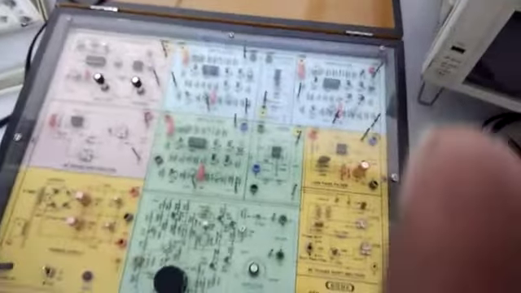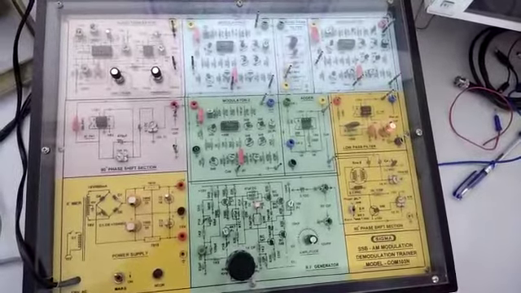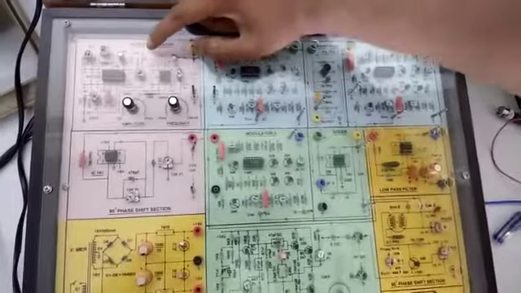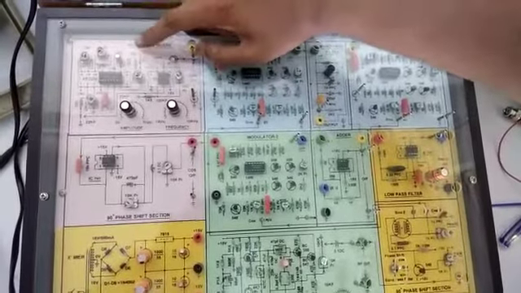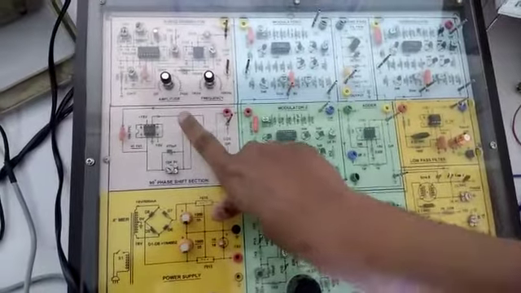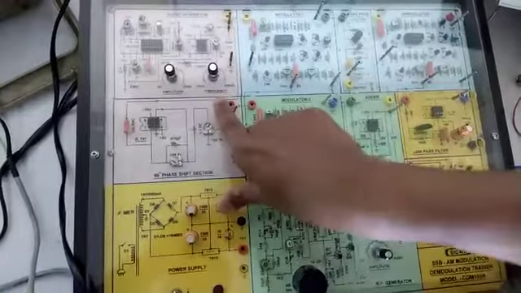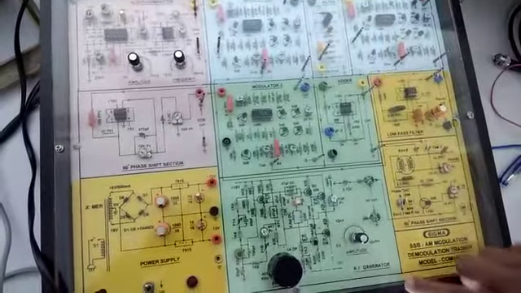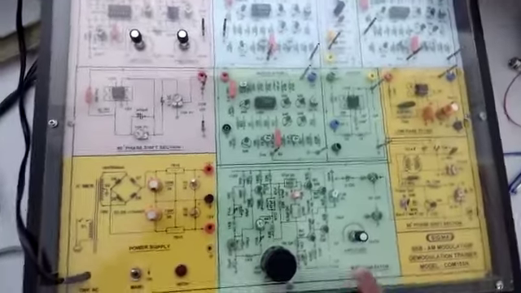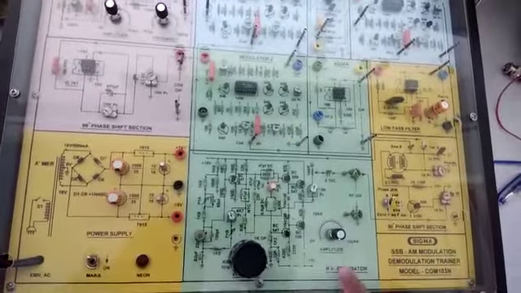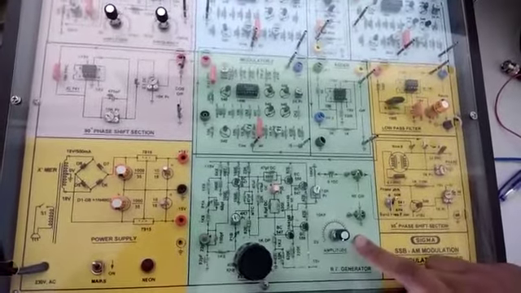So this is the kit we are using for SSB modulation and demodulation. Here you can see there is an audio generator, that is the modulating signal we are using. There are two knobs, amplitude and frequency, by which we set the amplitude and frequency of the audio signal. Here there is an RF generator, that is the carrier generator. Here there are also two knobs, a frequency knob and an amplitude knob. We use these two attenuators to set the frequency and amplitude of the carrier wave.